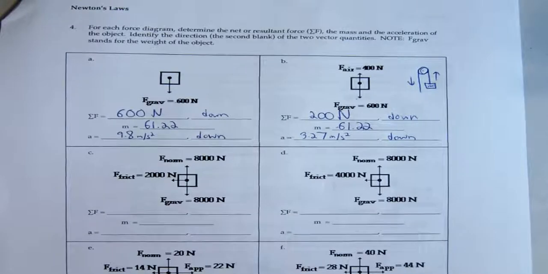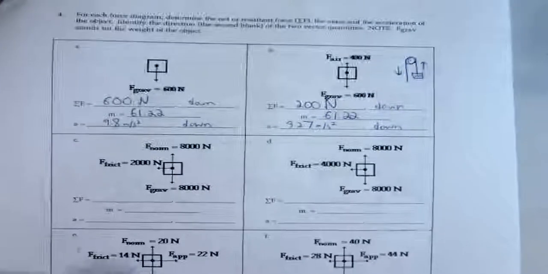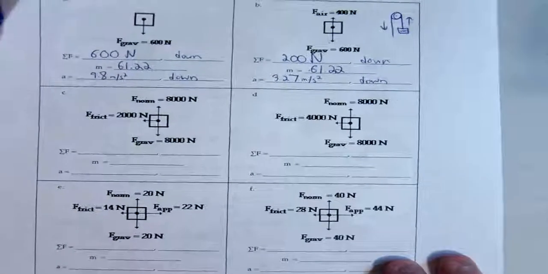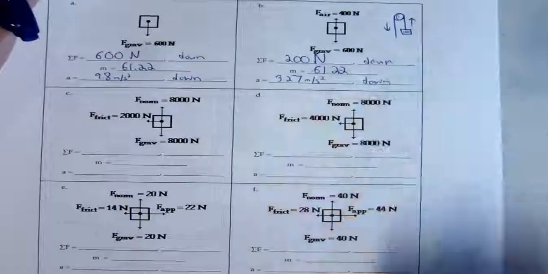Remember, if it's something like F, don't worry about it. Don't be confused because there's a million forces here. Since the ones we just did were up and down, look at F, turn it sideways. Bam. Now your up and down is this, right? So don't be confused.